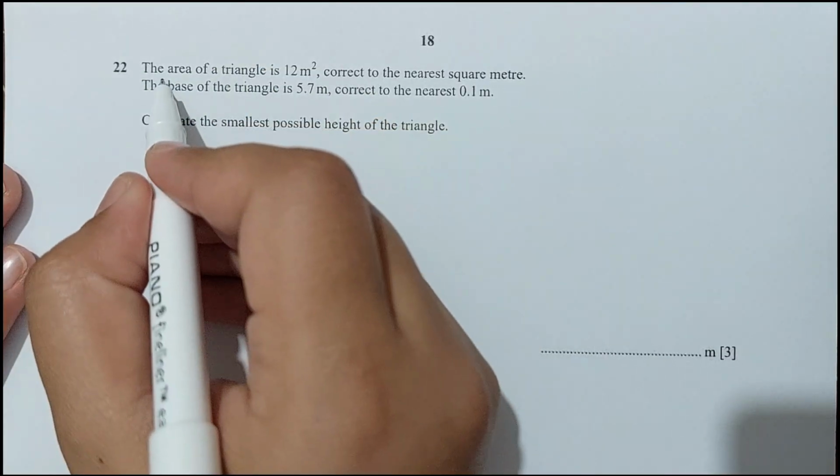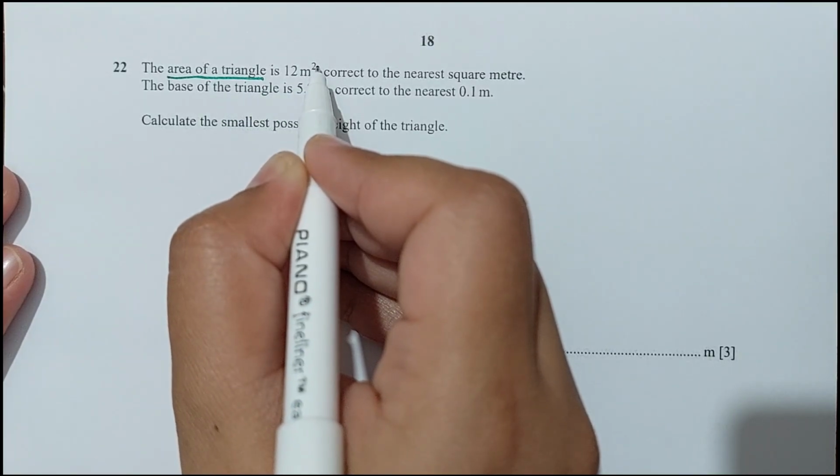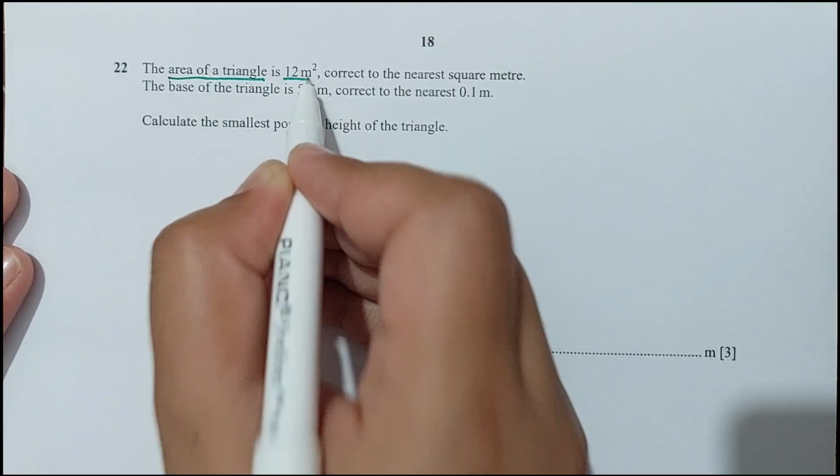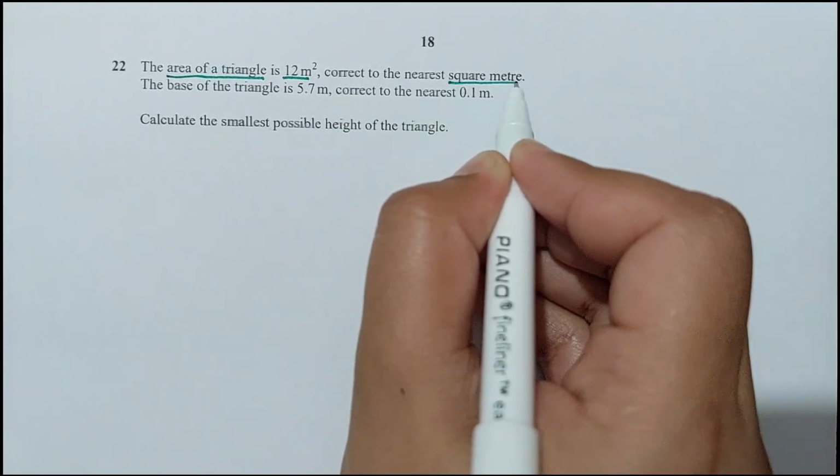Question number 22. The area of a triangle is 12 meter square. The area of a triangle is given, which is correct to the nearest square meter.